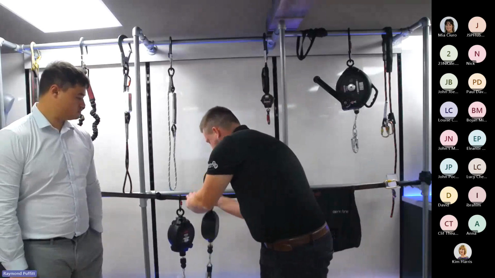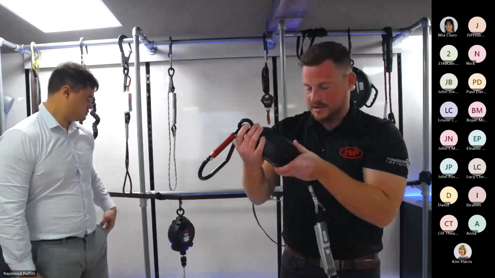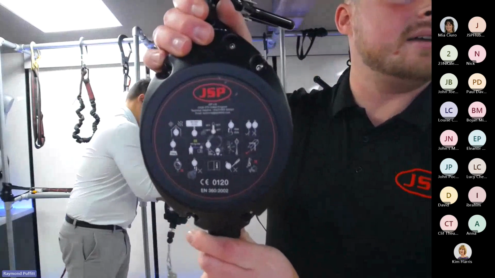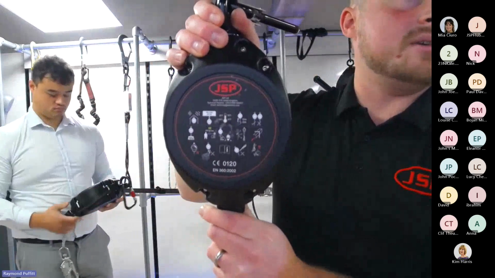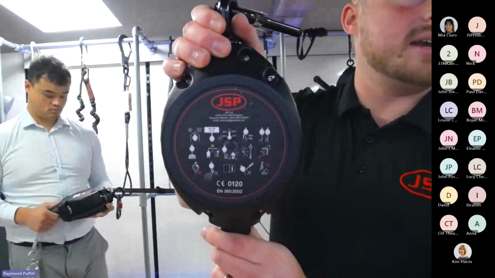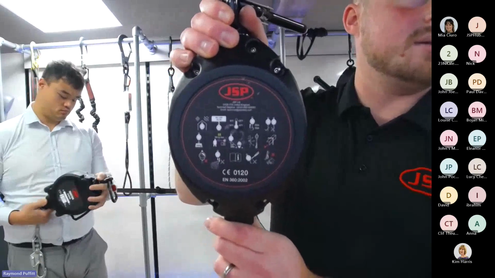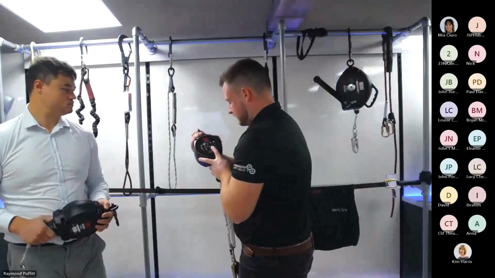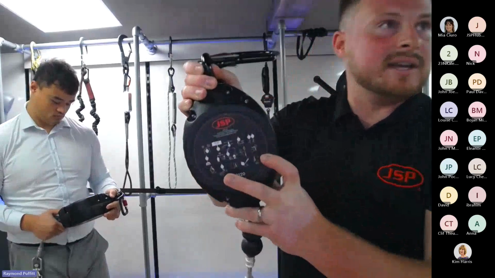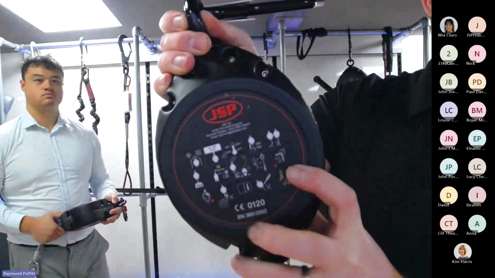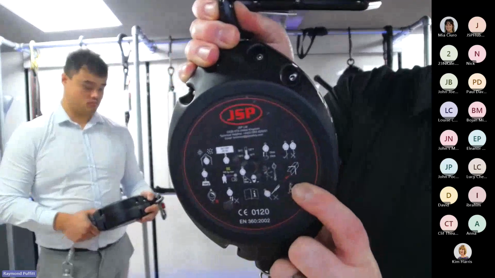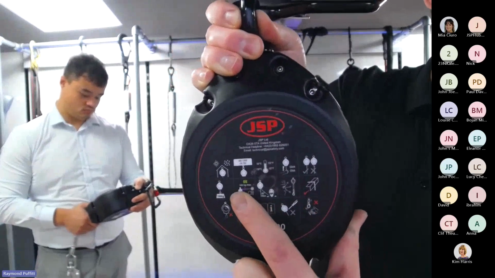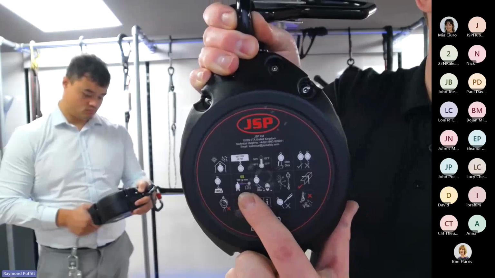Again, the label itself. Don't know how well this is going to come up, but you've got all the icons on there where it can be used horizontally, where it can be used over a sharp edge, depending on the product. Hopefully it picks up on the camera. I've not tried this, but you can just see where my finger is there. You've got the sharp edge, and we've got a big red tick by that. And then we also have the horizontal use here.